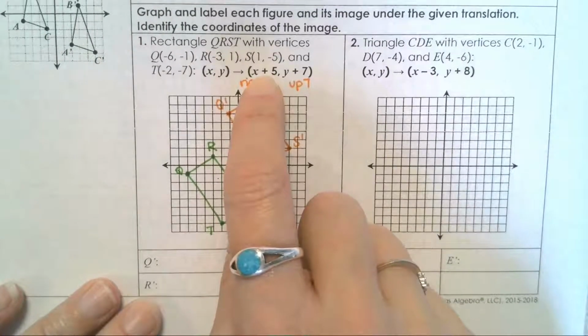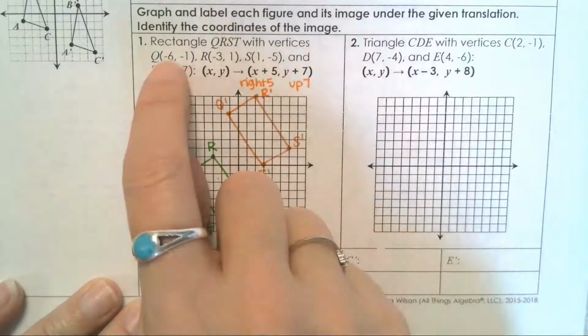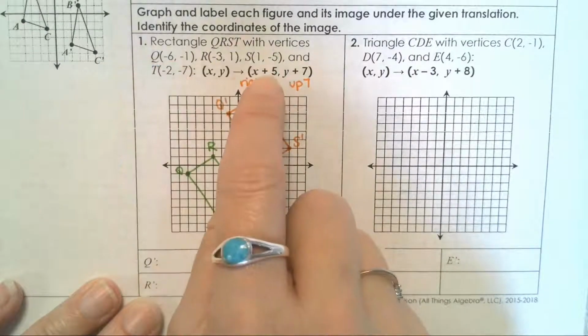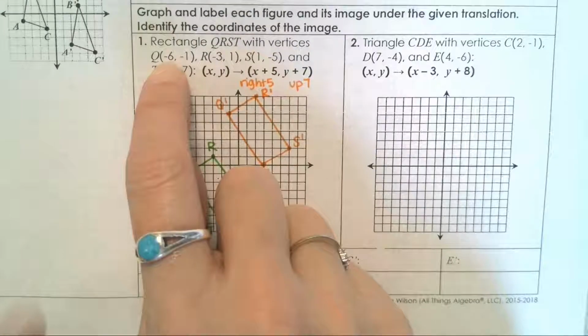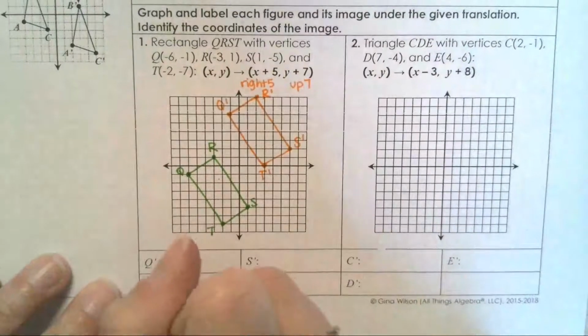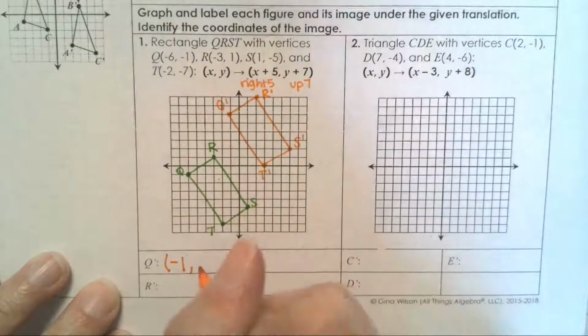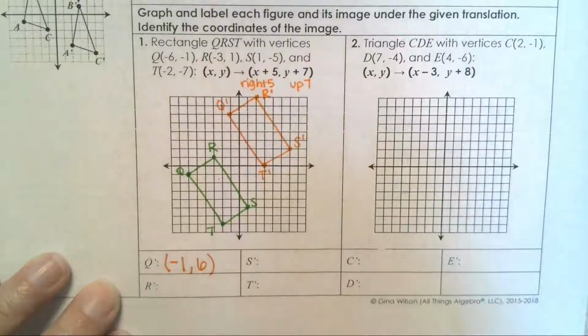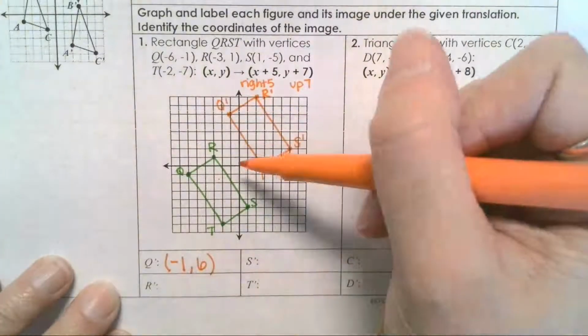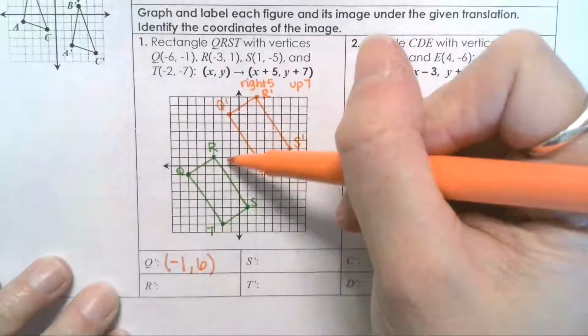So let's do it this way. Q should end up at x plus 5, y plus 7. So negative 6 plus 5 is negative 1. And then negative 1 plus 7 is 6. So if I find Q prime, it should be at negative 1, positive 6, which it is.